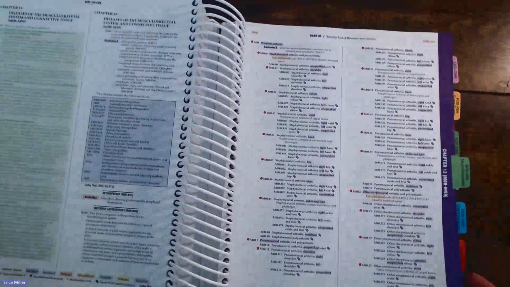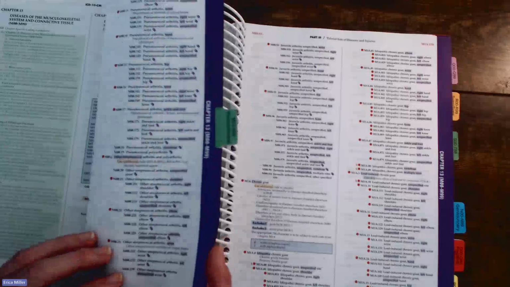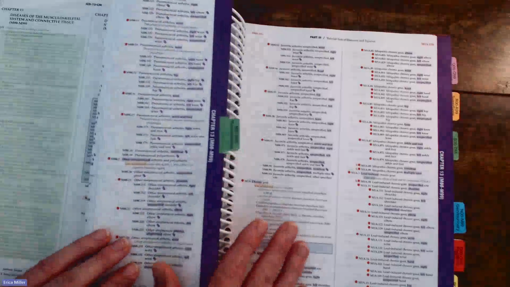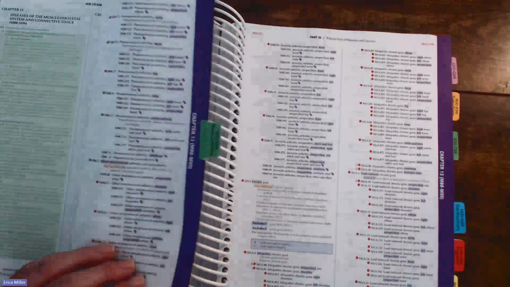Next, you're going to find chapter 13. We call this the M codes. This is your musculoskeletal section. It's going to cover osteoporosis, arthritis, rheumatoid arthritis, juvenile arthritis, and anything in between. And again, in this musculoskeletal section, any fractures that are coded here are going to be pathological fractures.